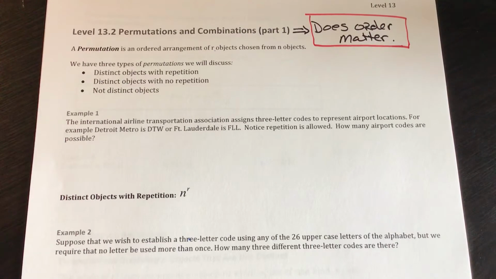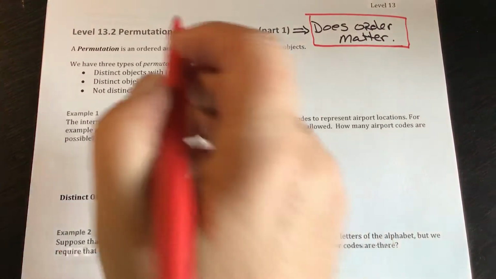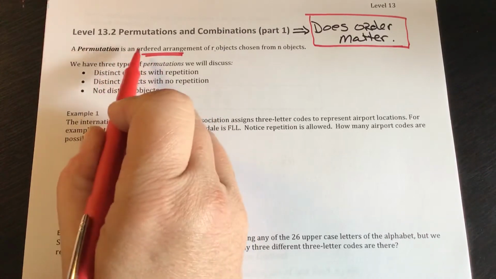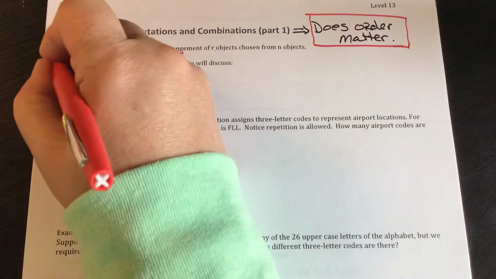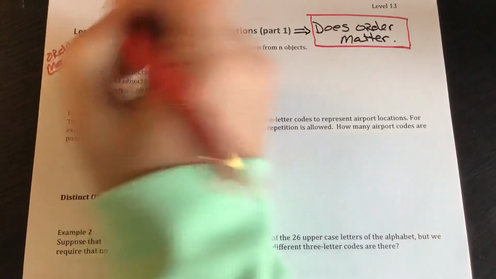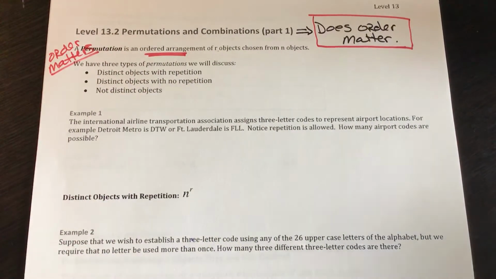Okay, does the order of the items that we choose matter, which order we choose them in? In a permutation, it is an ordered arrangement. So yes, order matters here. And we're arranging objects in different orders. So we have three types of permutations that we're going to look at.